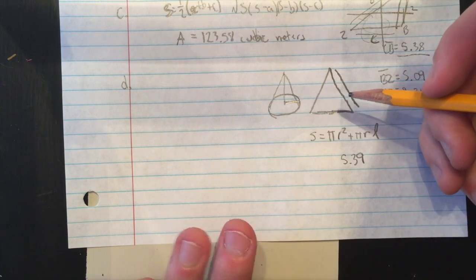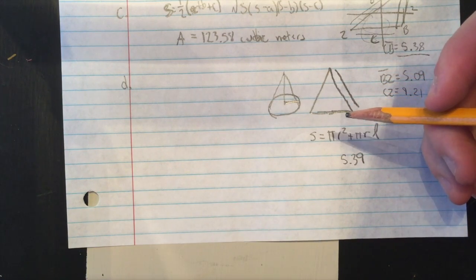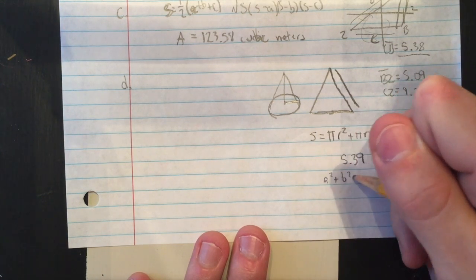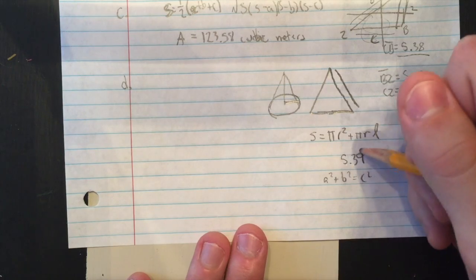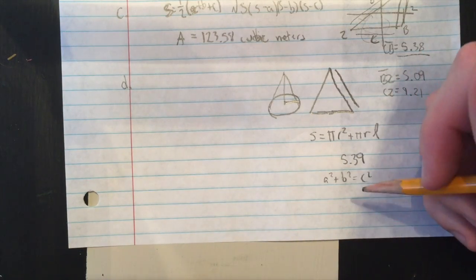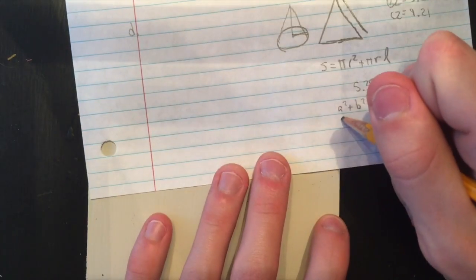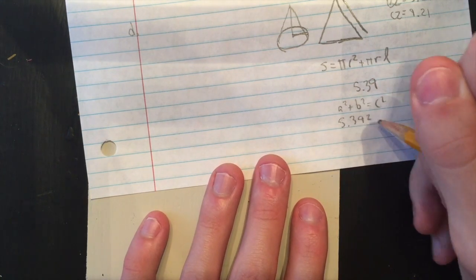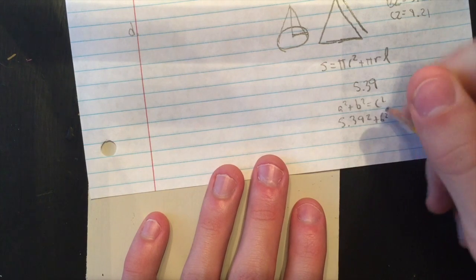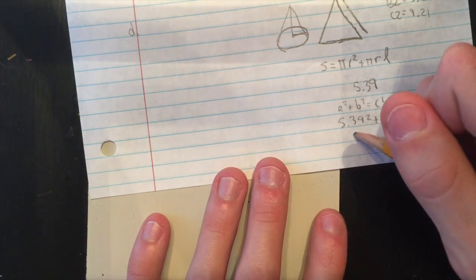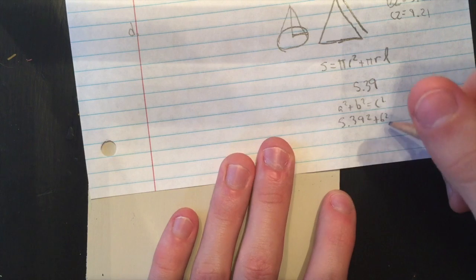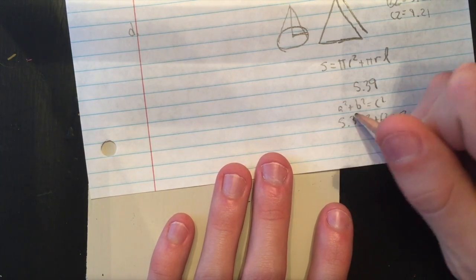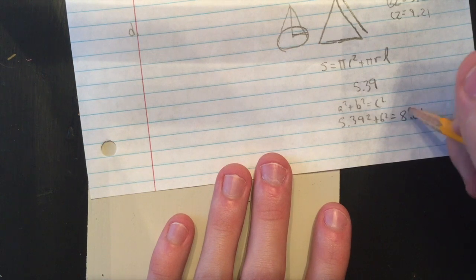So we already know this, and we already know the height. So we can use a squared plus b squared equals c squared to figure that out. We'll do it really quickly. It'll be 5.39 squared plus 6 squared, and then we end up with L equals 8.06. If you go through the math and unsquare it, it'll equal 8.06.